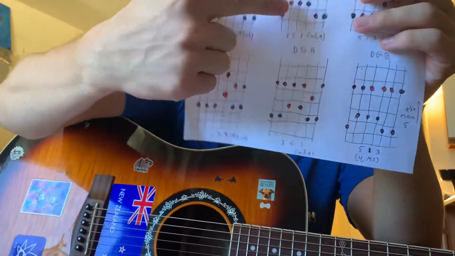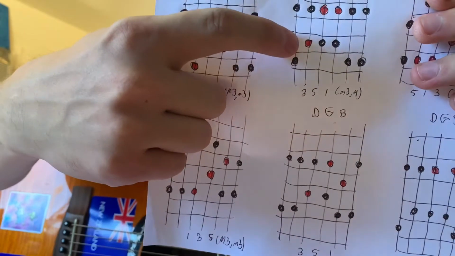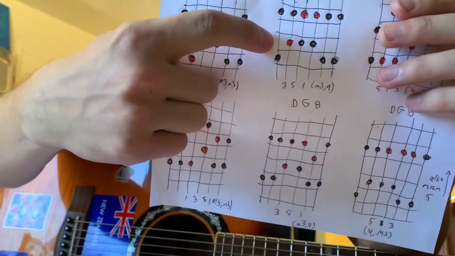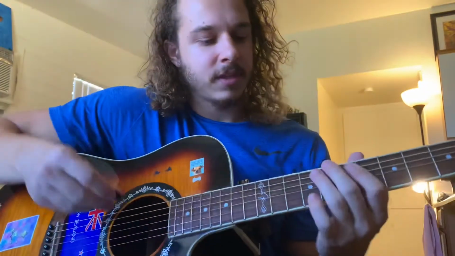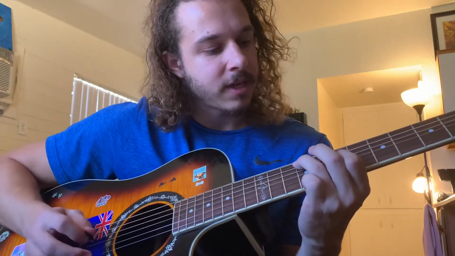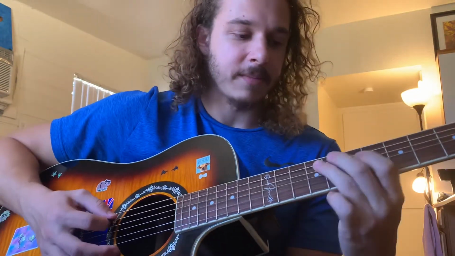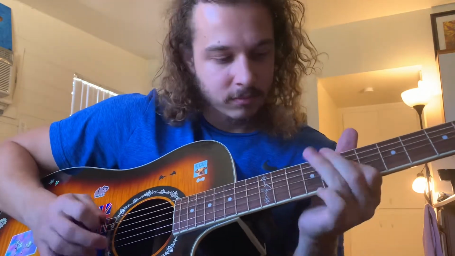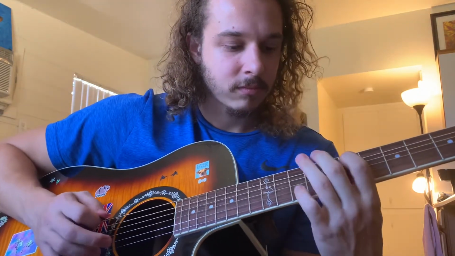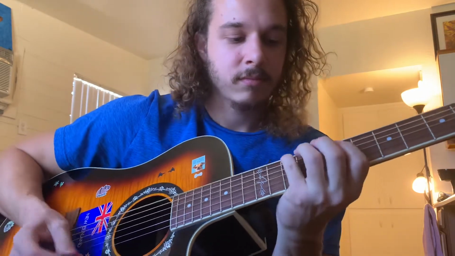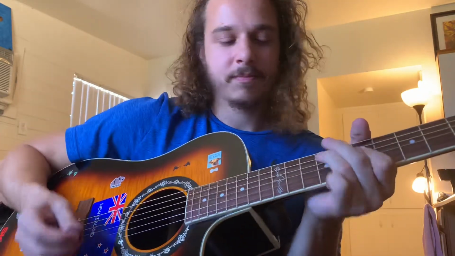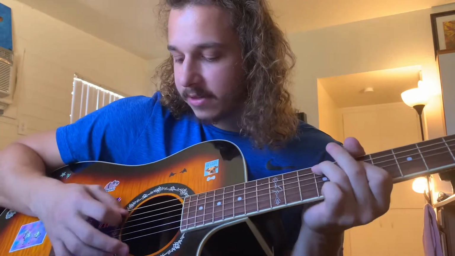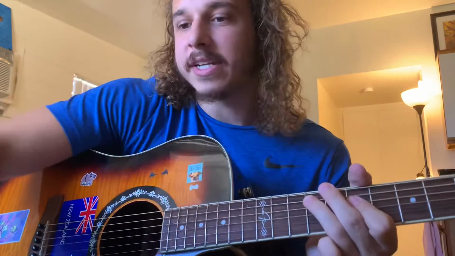So this orange dot, the one on the bottom right there, would be your 9th fret if it's in D. F sharp, A, D. And so I play the chord, and then I solo or riff around it for a second, and then play the chord again.